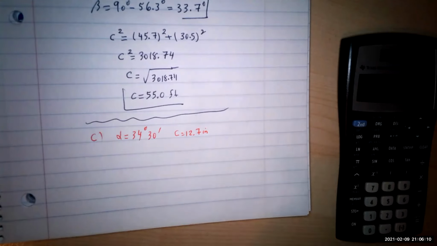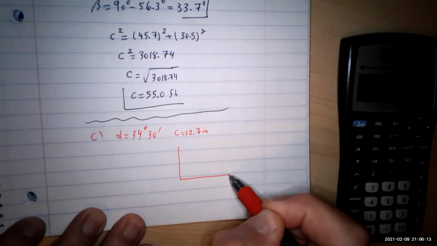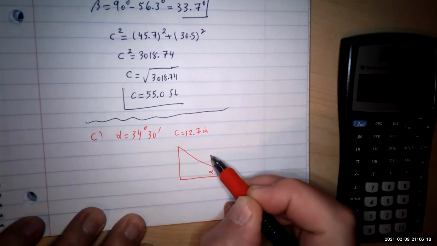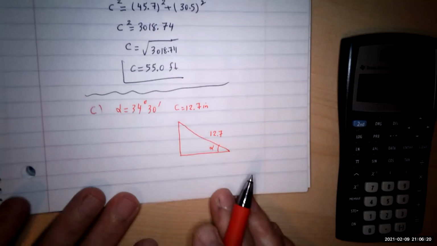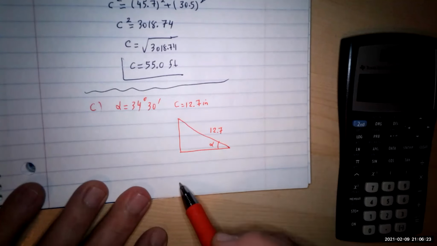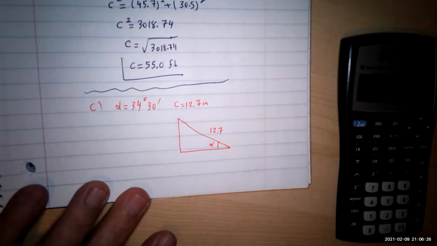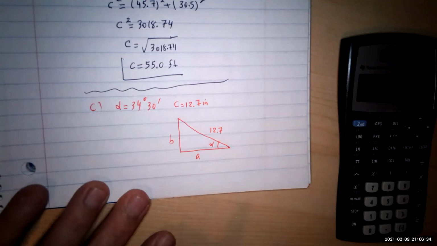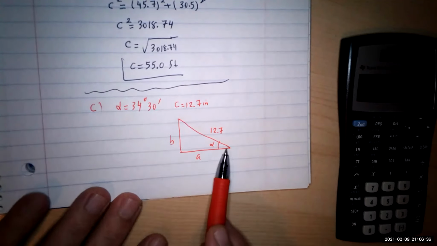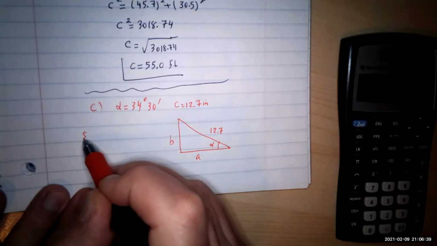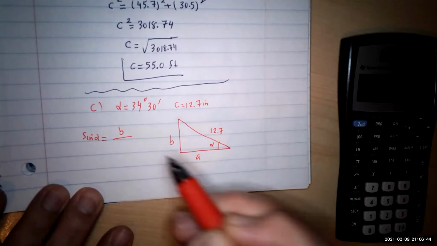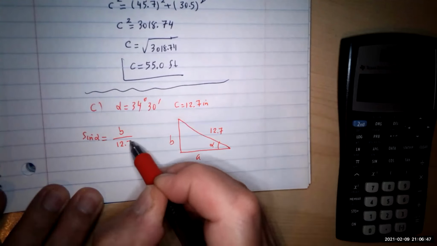Okay, but otherwise this is going to be the alpha. It's like the first case that we have, 12.7. Okay, and so you can use the sine, for example. If you use the sine, so these are missing. Okay, but we have the hypotenuse over here. So for example, we can use the sine of the alpha, which is going to be equal to b over 12.7.